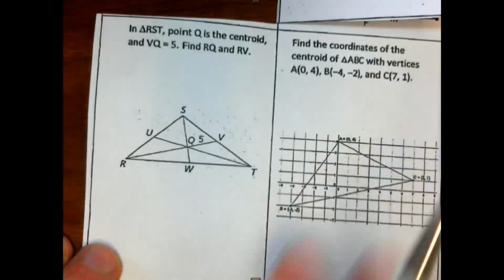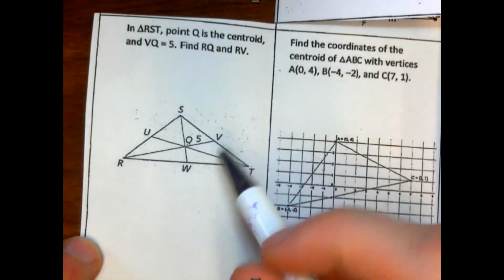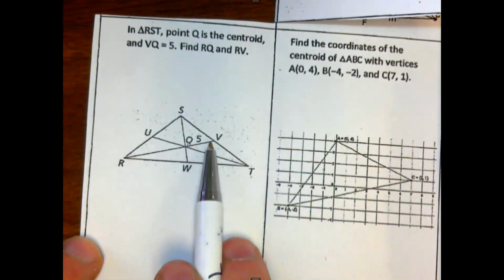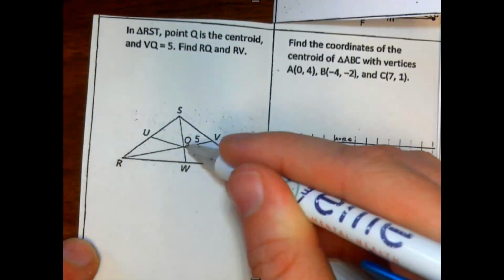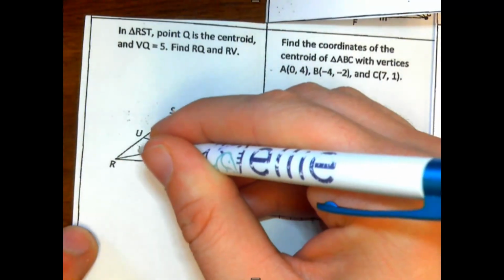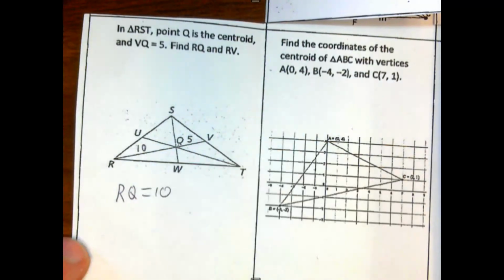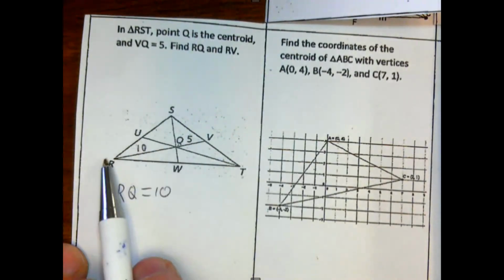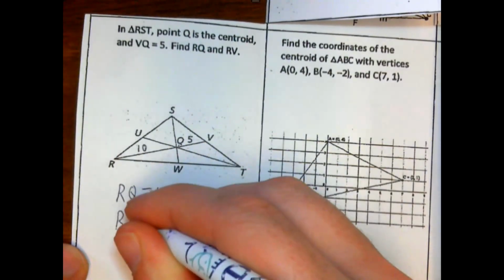Centroid examples. In triangle RST, point Q is the centroid and VQ equals 5. Find RQ and RV. Okay, so Q is the centroid and this line is 5. Find the length of this line and of the total line. So remember, the centroid is 2/3 of the way. So this is 1/3. That means that this, which is 2/3, is twice as long. So this is 10. So that's RQ. And then these two together would be the total RV. So RV is 10 plus 5, which is 15.